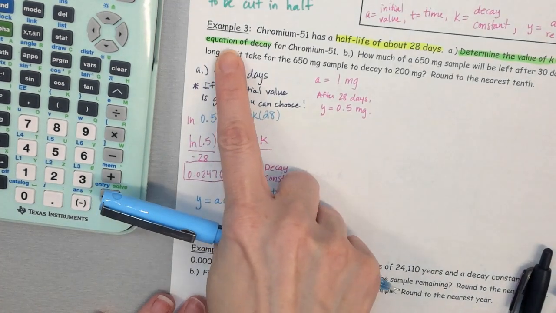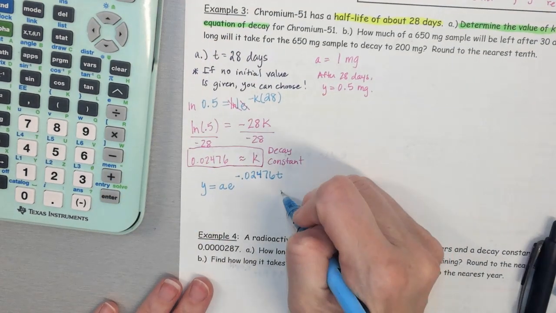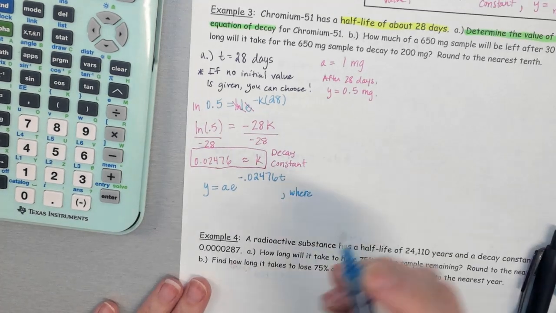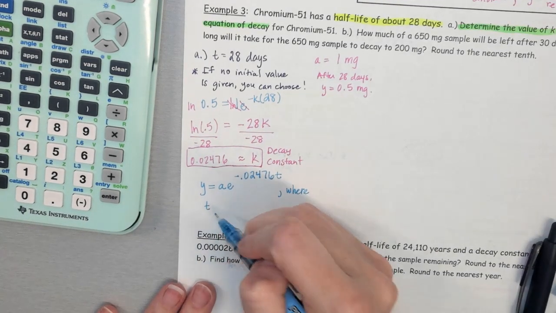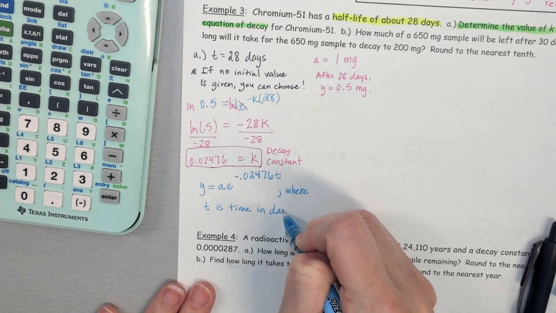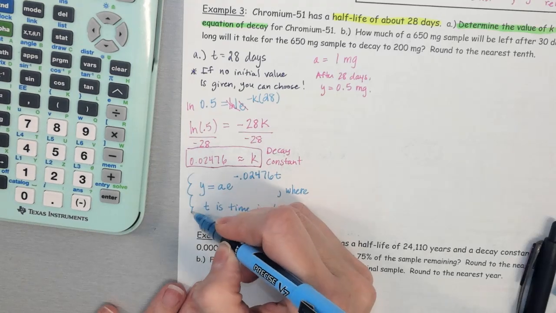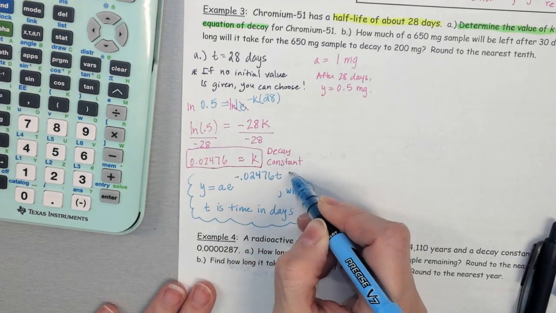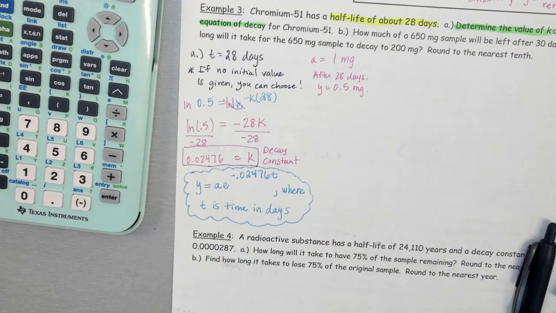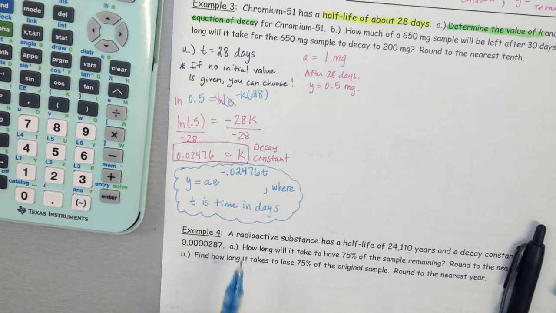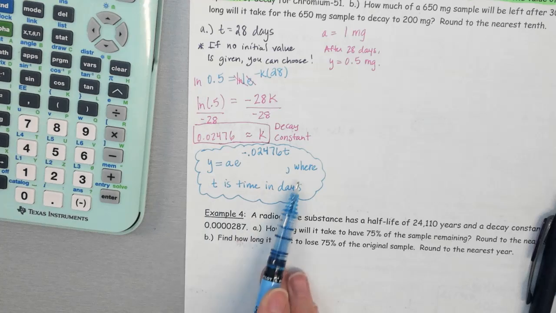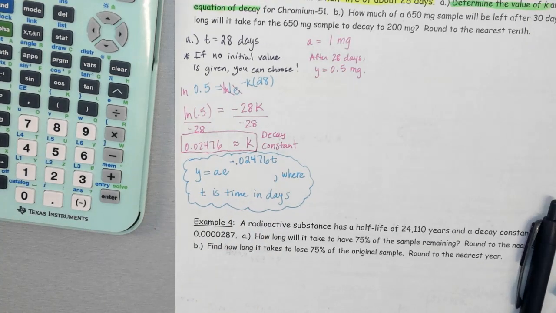Okay, and you are doing the equation of decay. It doesn't say what T is, so you're just going to say what it represents here, and it's based on the half-life. So in this case, it's where T is the time in days. In our other examples, they told you where T is the time in whatever unit. And this one, it didn't say, so we're going to identify that. Okay, and again, there was no A value given, so if there's no A value, you're going to leave it just like this when they ask you for your function.